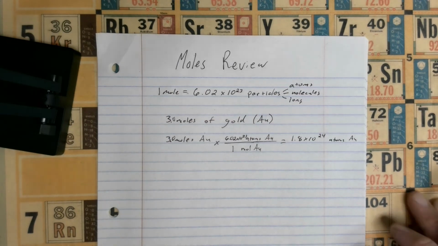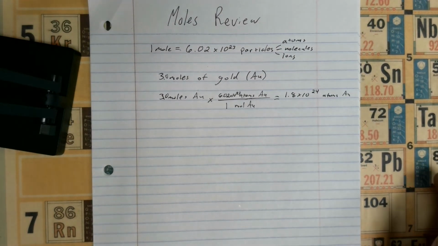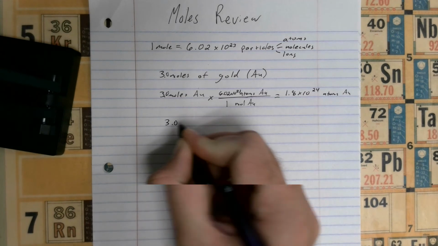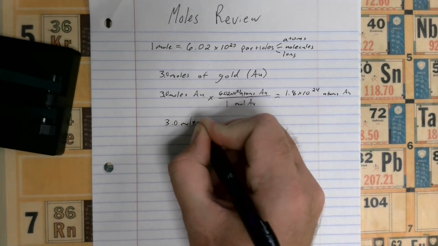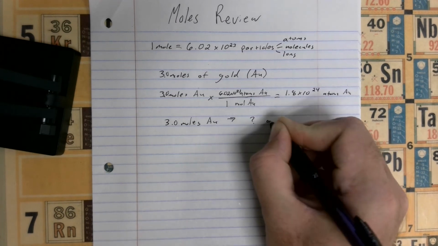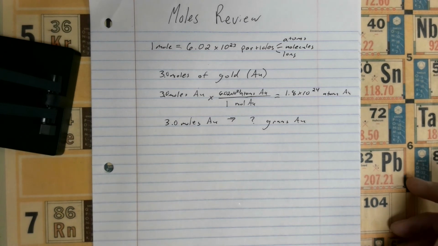Okay. Now, what happens if I'm wanting to know the mass of something? If it was 3 moles of Au, and I wanted to know how many grams of Au is that? Well, then I would use something that we call, do you remember? The molar mass.